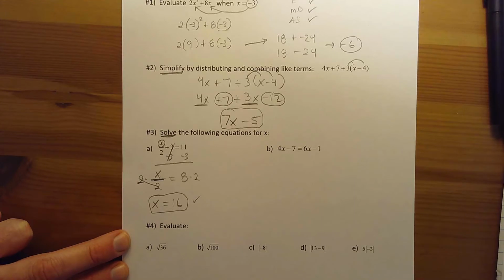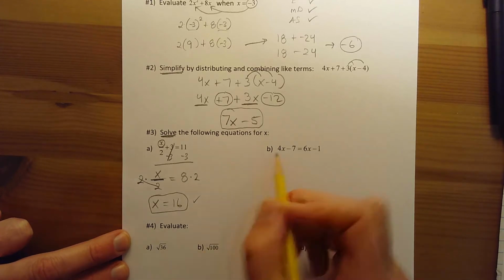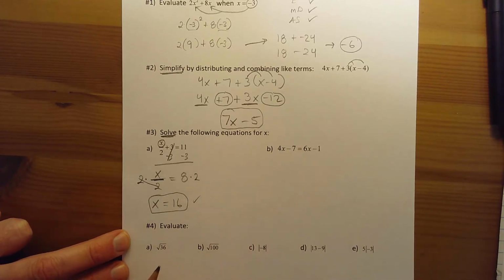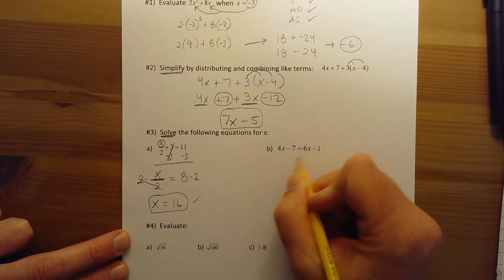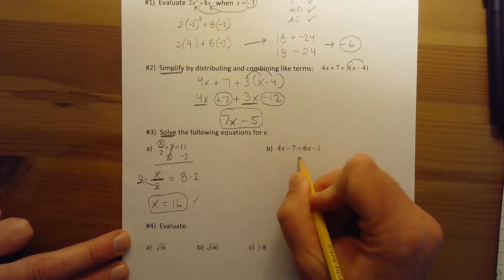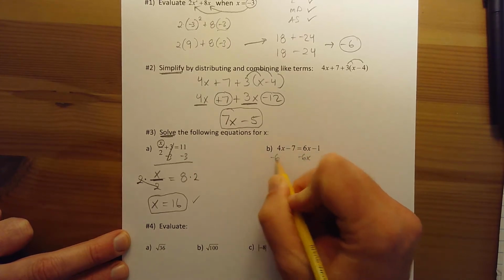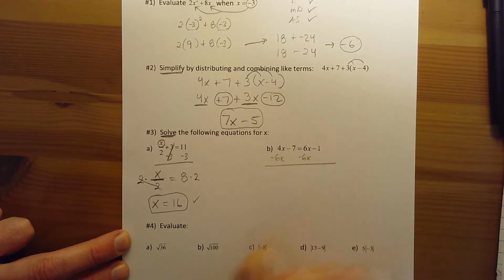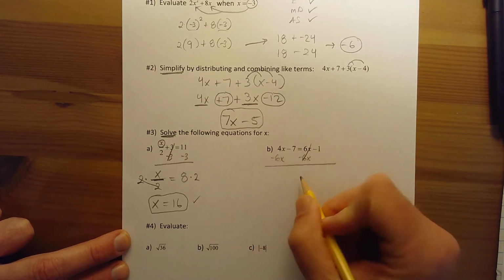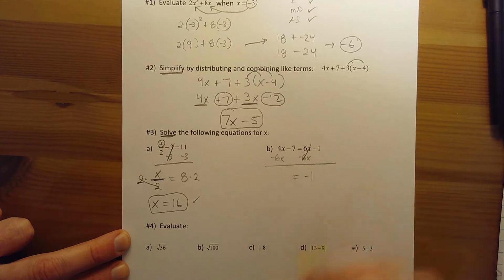So the key is to get all the variables on one side. I prefer typically to go to the left side. It doesn't matter. So if I want to bring this over, that's a +6x. So I have to subtract 6x from both sides. So this would be gone, and I'm left with a -1.